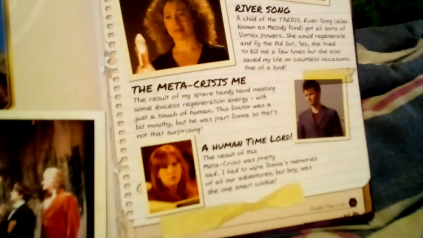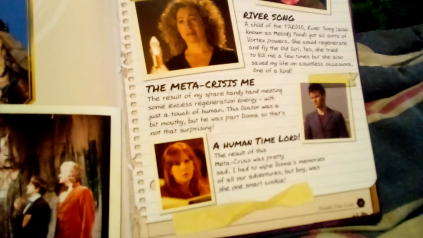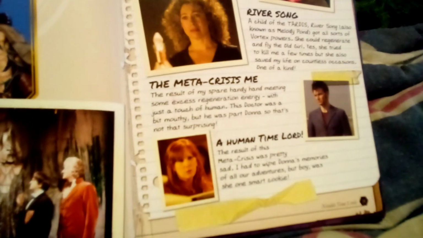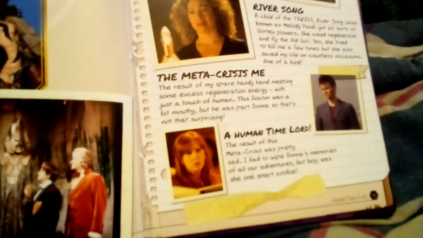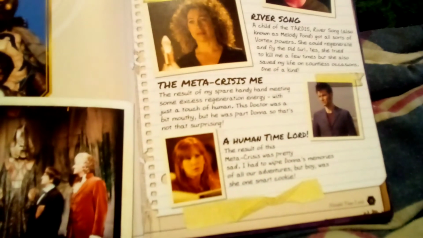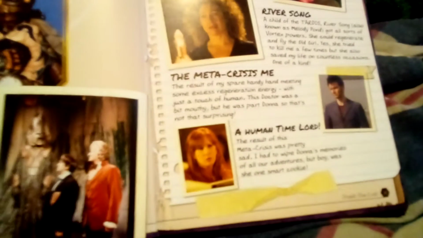Then there's the Meta-Crisis Doctor, who, as it says, had some human DNA, so part Time Lord, part human, which the Meta-Crisis Doctor says, "Oh, that is disgusting. That is gross."